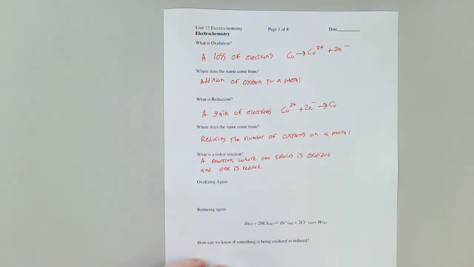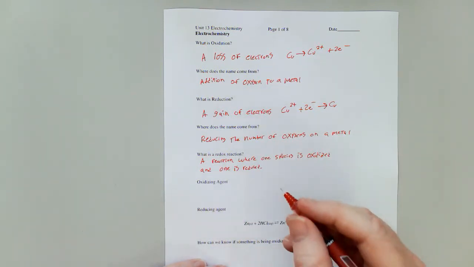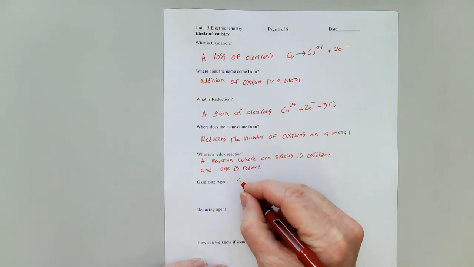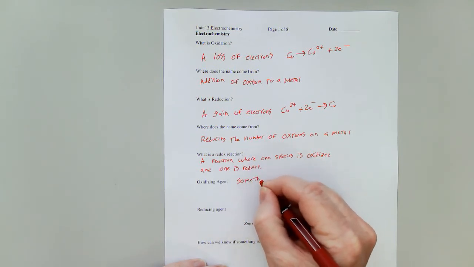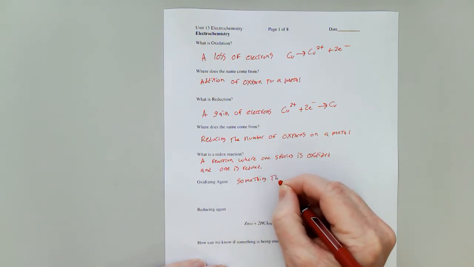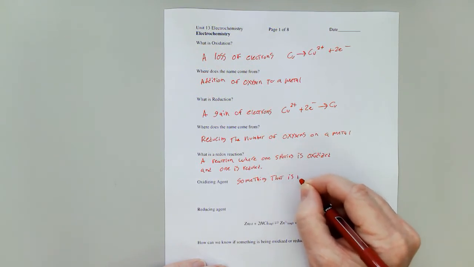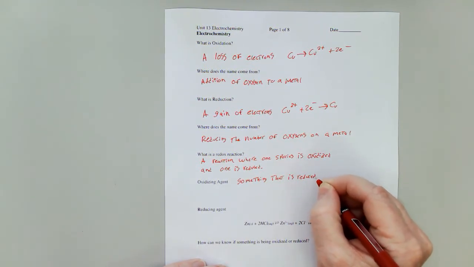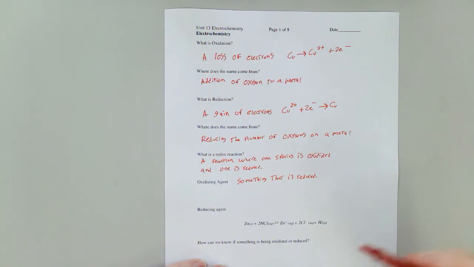Okay? So an oxidizing agent is something that causes another element to be oxidized. What that means for it, though, is it's something that is reduced. You cannot be reduced without taking electrons from another species.